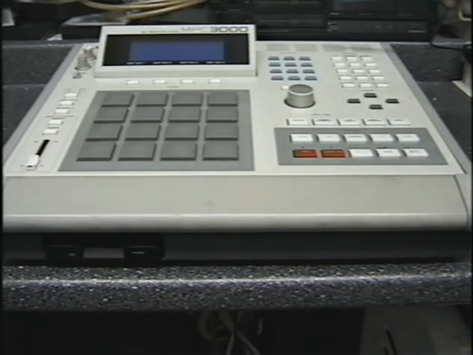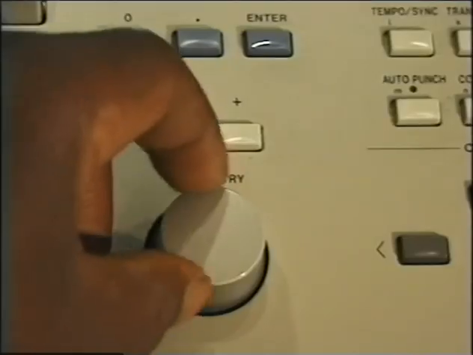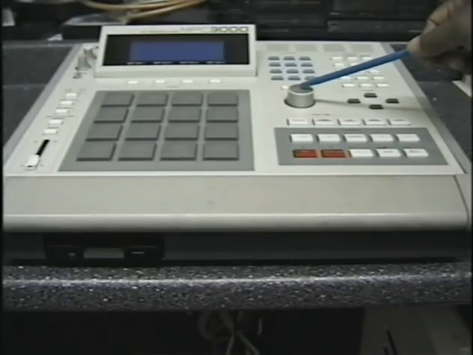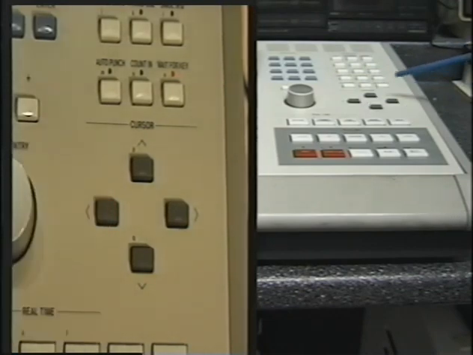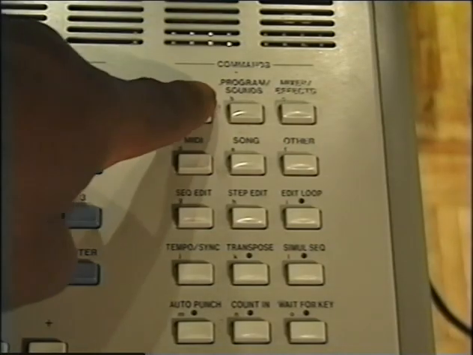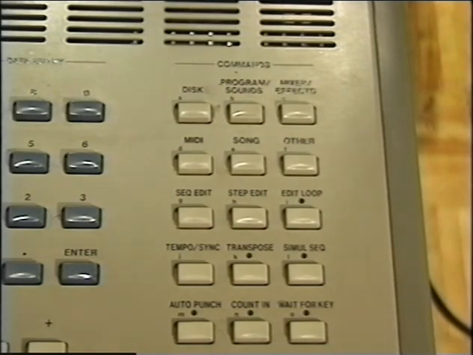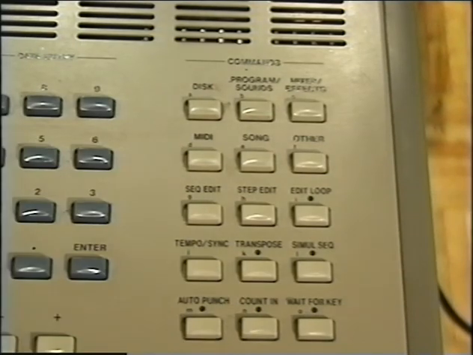The slider, when used in conjunction with the after button, can give you a more realistic hi-hat performance when sequencing. Next we have our data entry section, which consists of numerical keys, plus minus keys, and our alpha control wheel. We also have our arrow keys to take us to various fields within the LCD window. Next we have our command keys for entering disc mode, programming sounds, accessing our mixer functions, MIDI, song, other miscellaneous functions, sequence edit, step edit, and edit loop.